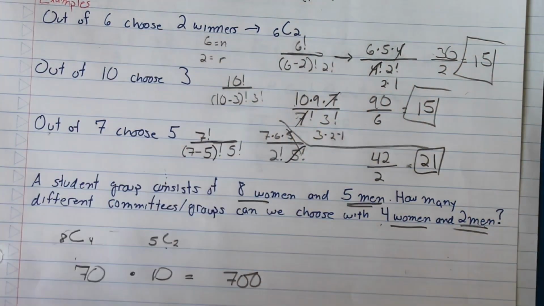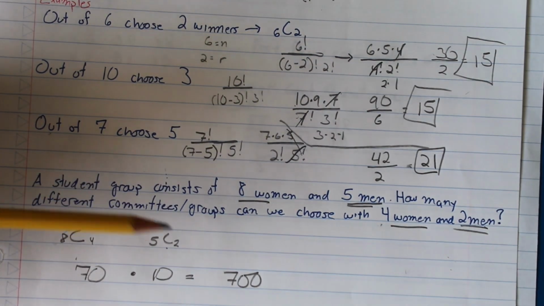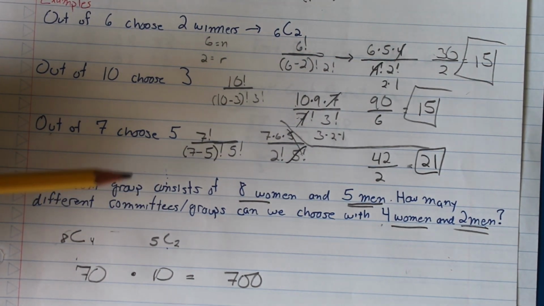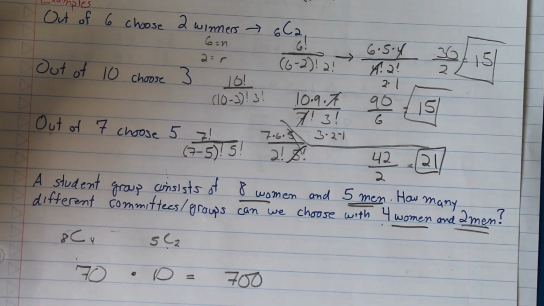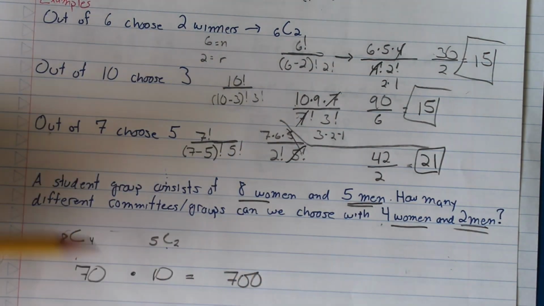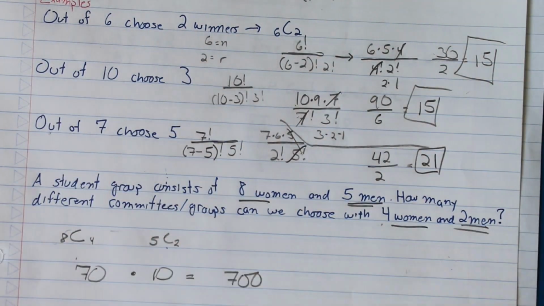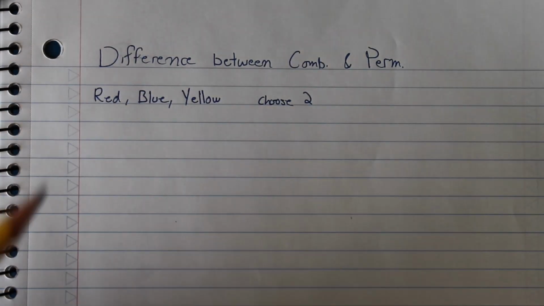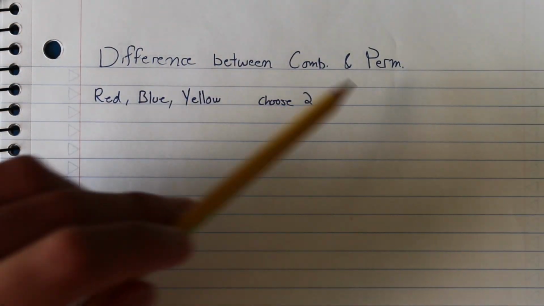You have to really think about it. You have to take it slowly, because I understand that some people might get confused. But there are others that are much more confusing. This one was very simple, okay? Just multiply the 2. Okay, so now what's the difference between combinations and permutations?